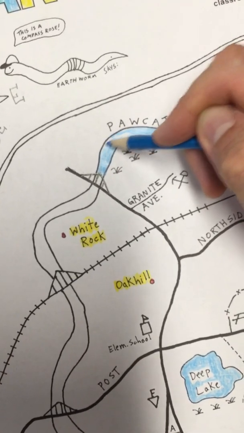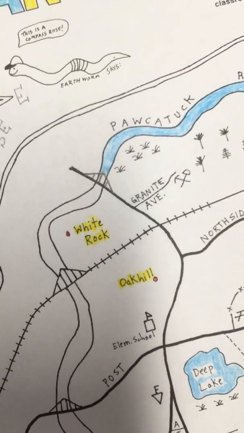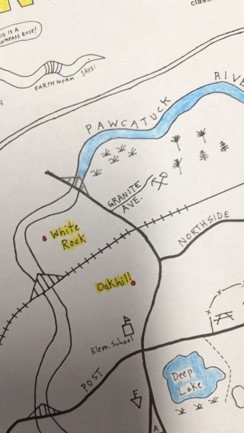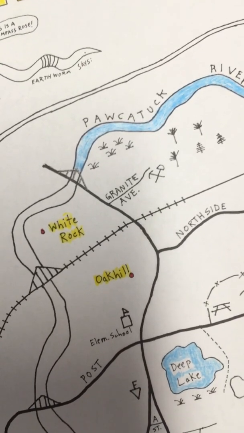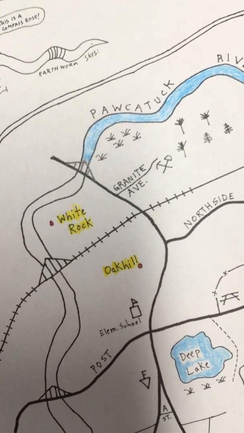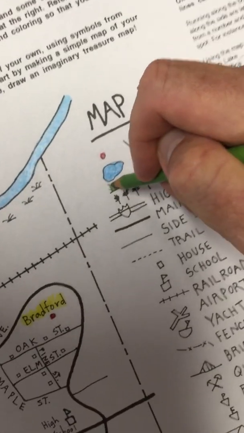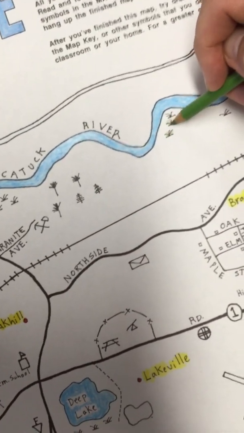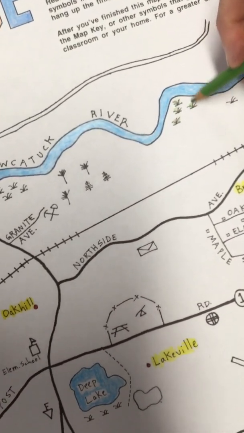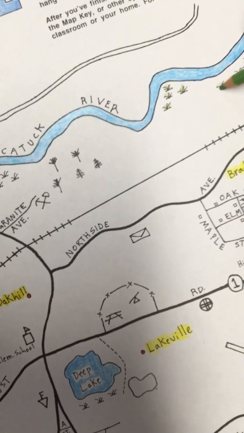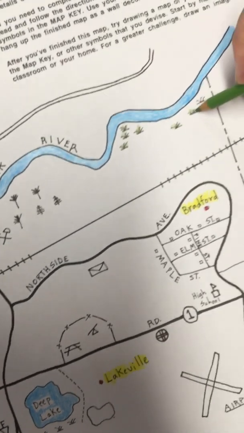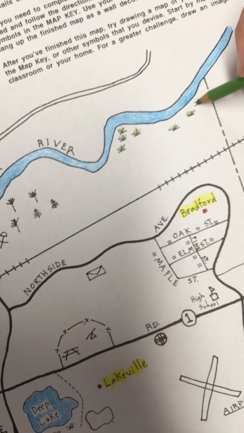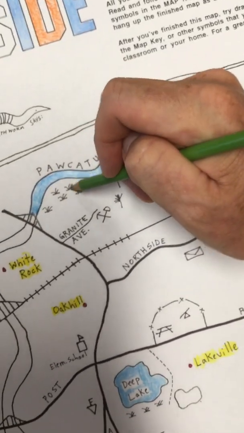All right, great. Now, we talked about the swamps and the forest areas. I think green is a great color to work on the swamps with. So let's put a little green in the swamp symbol, and let's go over to the map and put a little dab of green on each one of those little swamp symbols, or you can call it a marsh or a wetland, whatever you want to call it.